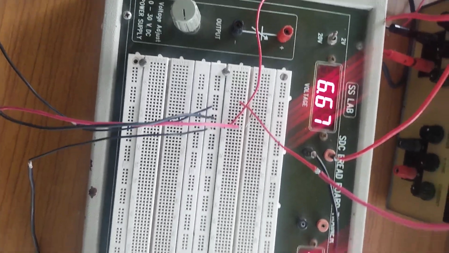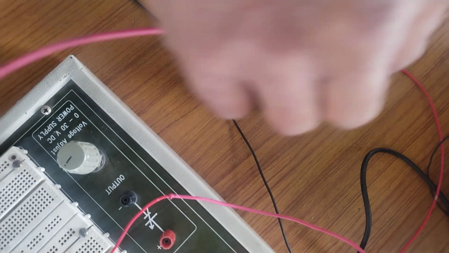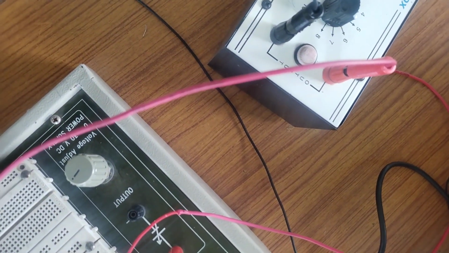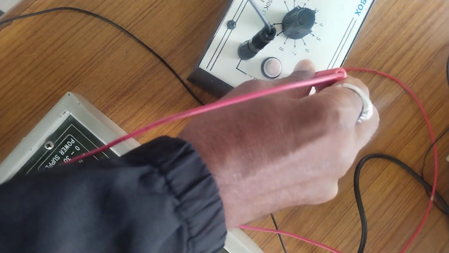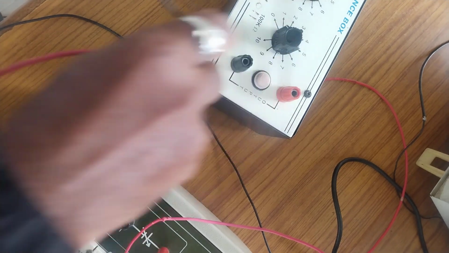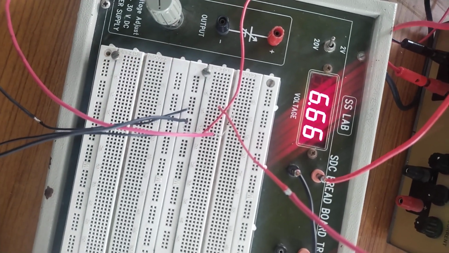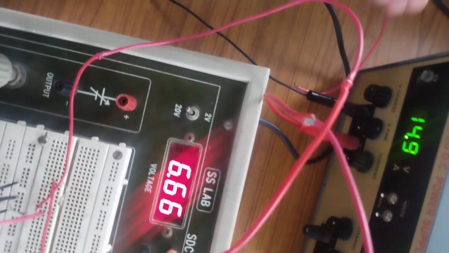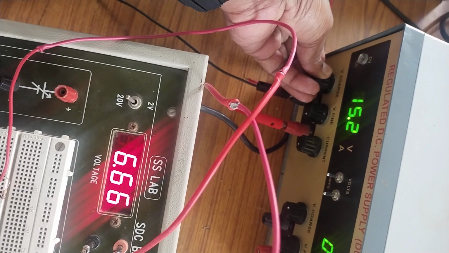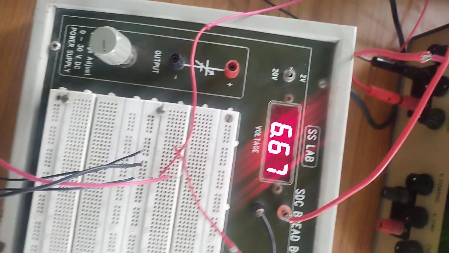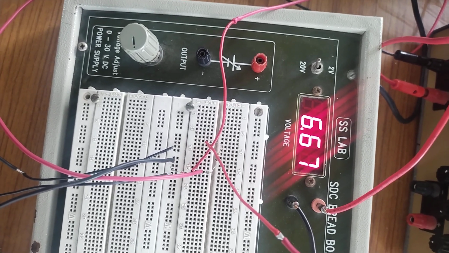Then the variable load resistance is to be connected across the Zener diode. Initially, the no load voltage is to be calculated. So initially, let us consider a no load voltage. The corresponding no load voltage is measured for an input of 15 volts. Let it be 15. For 15 volts, it has the value of 6.67 volts.